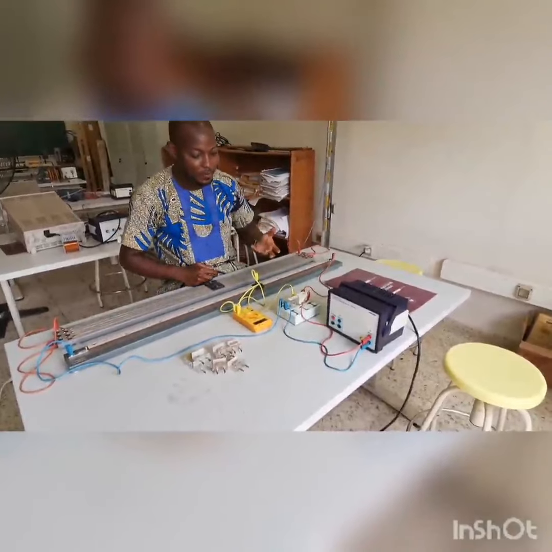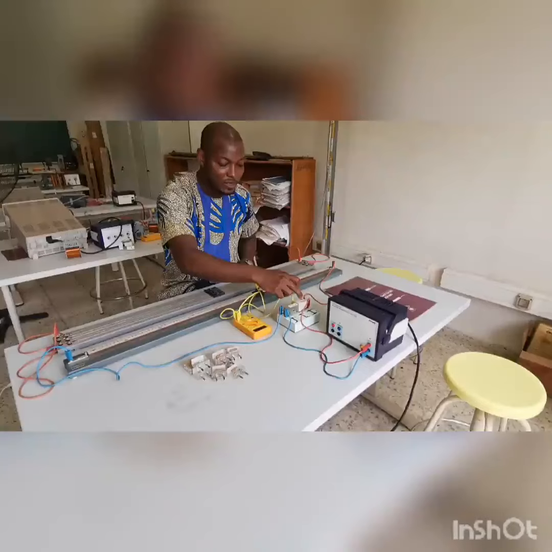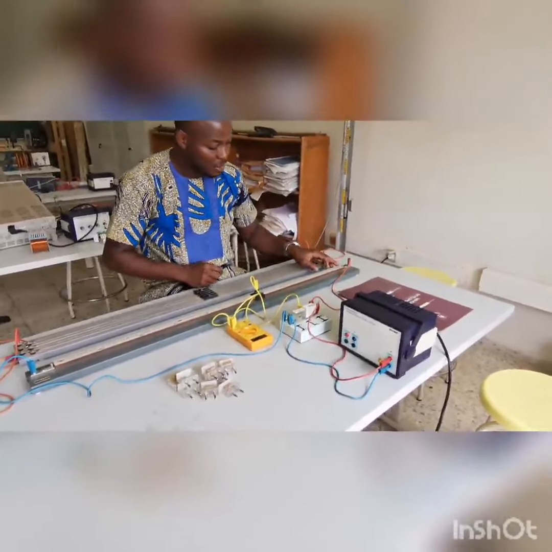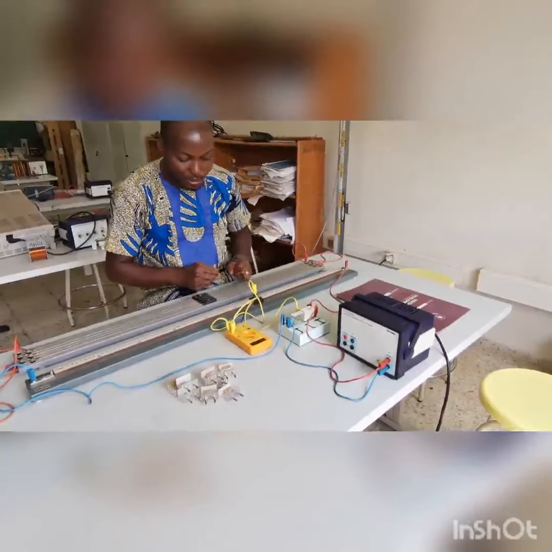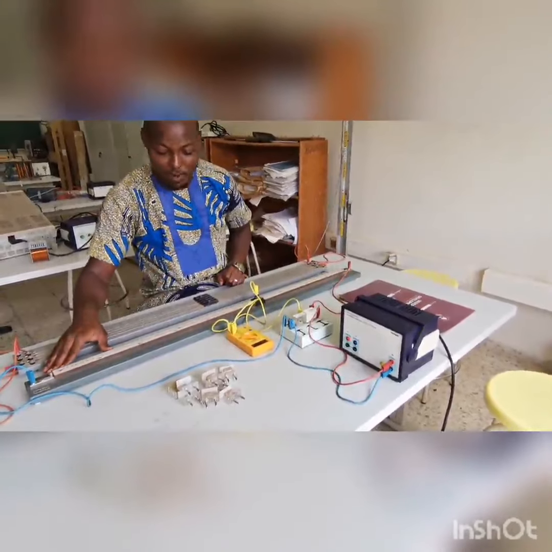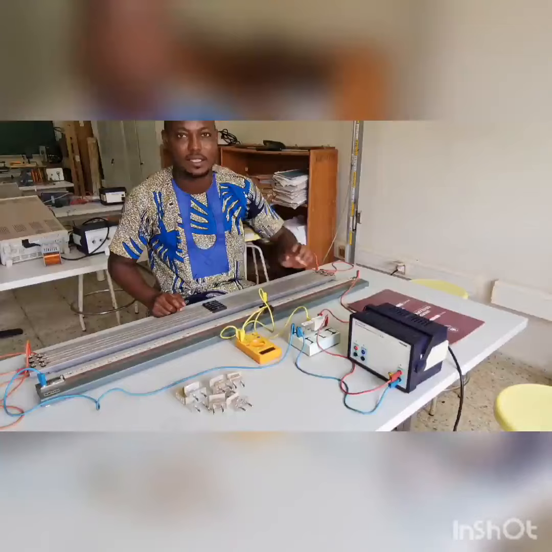And from the Kirchhoff laws, we are able to determine that the ratio of the known resistor to that of the unknown resistor is equal to the ratio of the resistance of the wire to the left of the balance point to the resistance of the wire to the right of the balance point. And from there, we can deduce the unknown resistance.